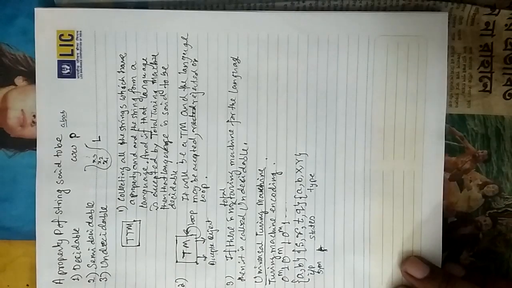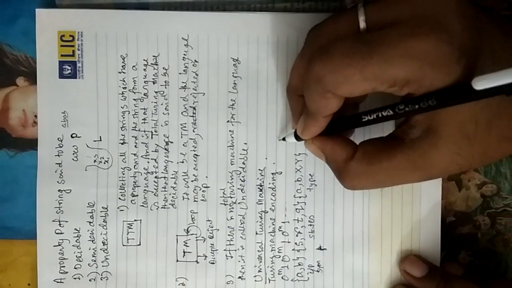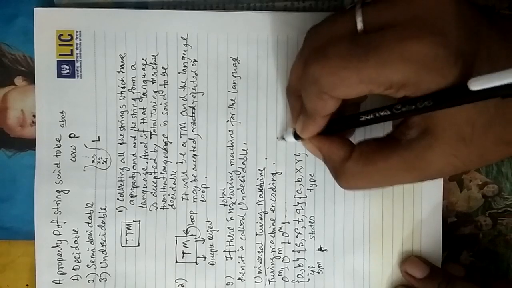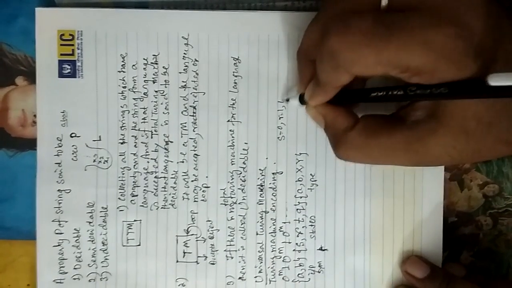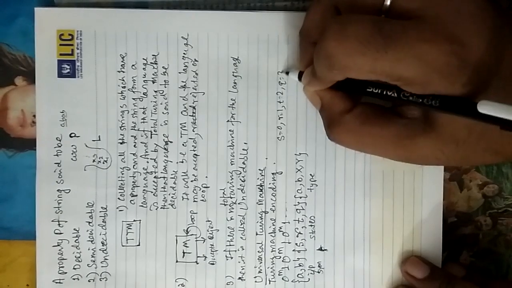Next, we will represent S by 0, R by 1, T by 2, and Q by 3.